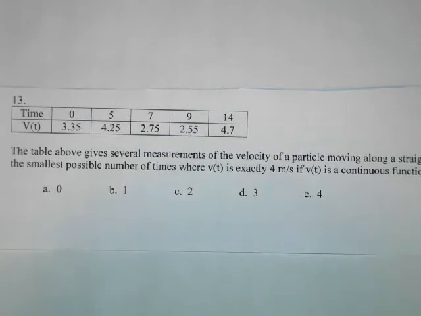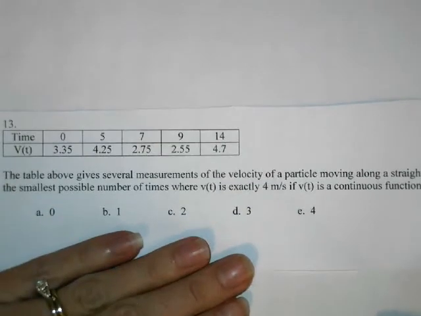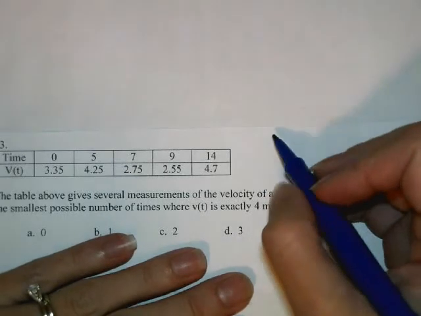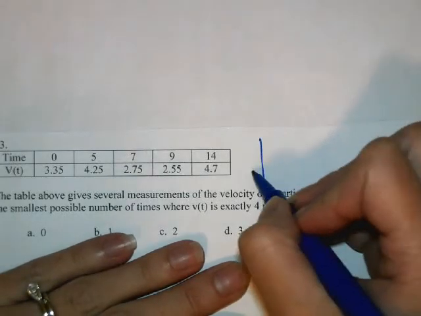So last problem. The table above gives several measurements of the velocity of a particle moving along a straight line. What is the smallest possible number of times where v of t is exactly 4 meters per second if v of t is continuous? Okay, so we're looking at this table of values. And why don't we go ahead and just kind of graph it for ourselves.